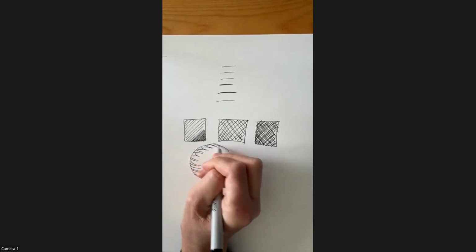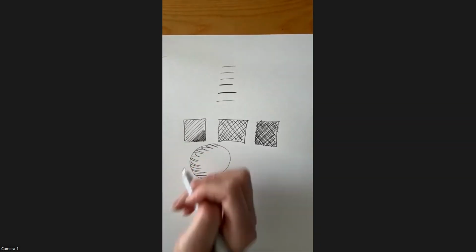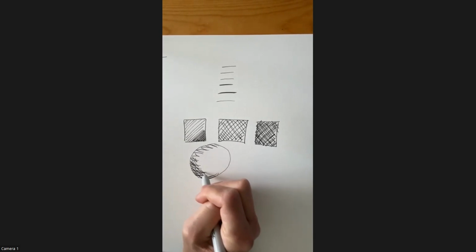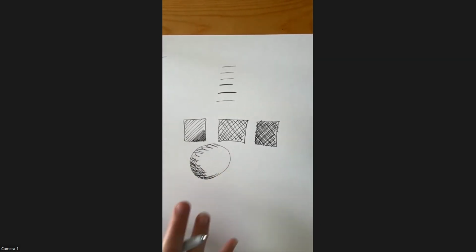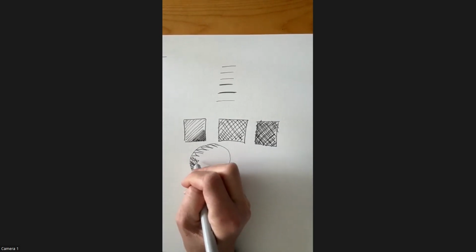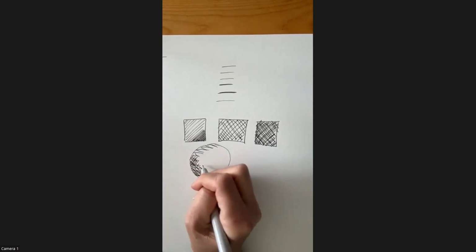So we might start with just hatching, and then we might decide that down over here we have a little more shadow, so we might want to add some cross hatching. And we can continue this forward. So playing with different types of line to achieve light to dark.